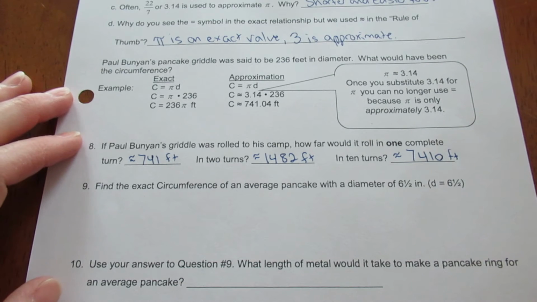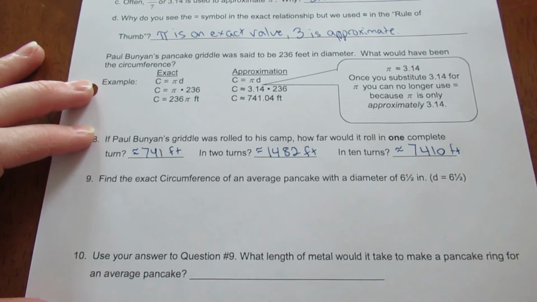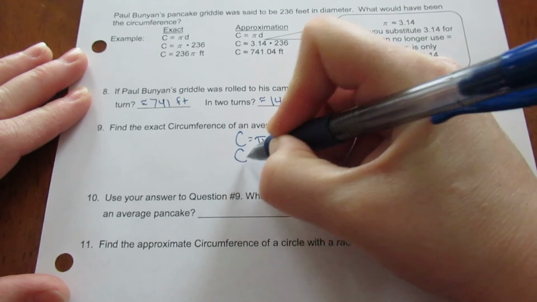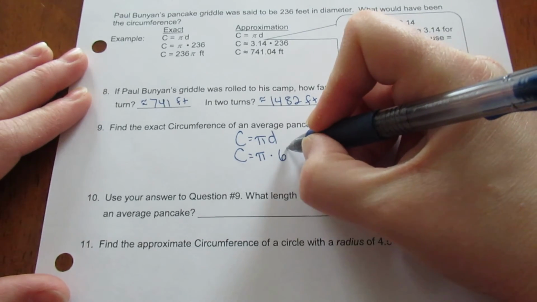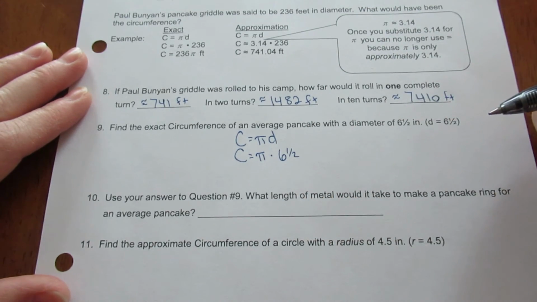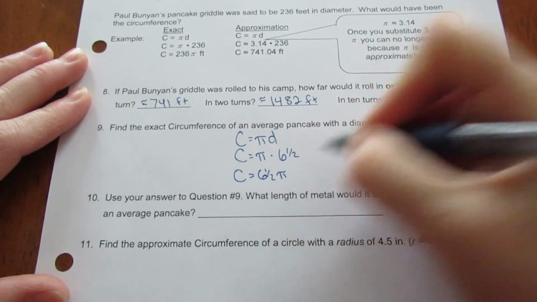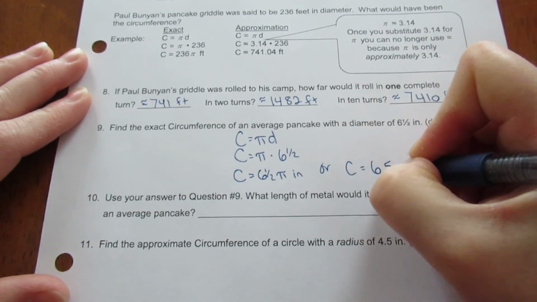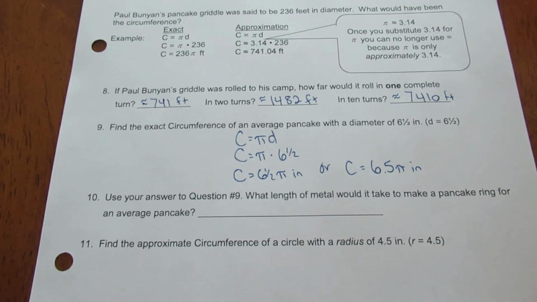Find the exact circumference of an average pancake with a diameter of 6.5 inches. So the cool thing about finding exact, the thing that people like the most, is that circumference equals pi times diameter. You keep the equal sign, you keep the pi symbol, and you multiply, in this case, by 6.5. You would say that the circumference equals 6.5 pi inches. This would be more likely, since pi is a decimal, for you to use 6.5 as a decimal as well.